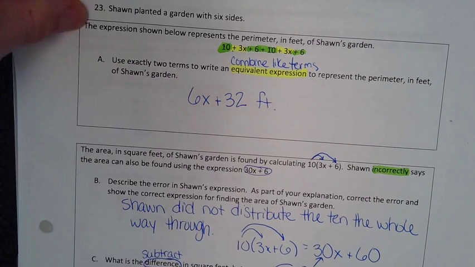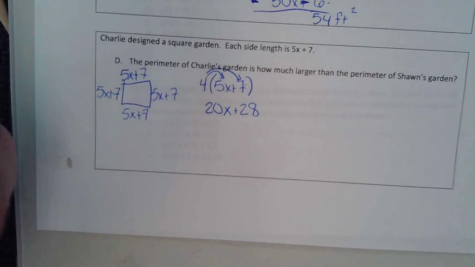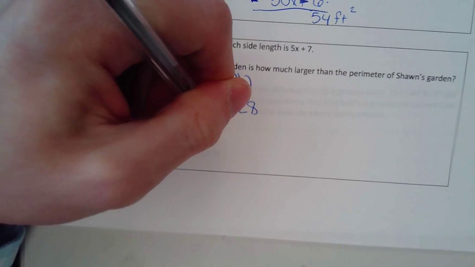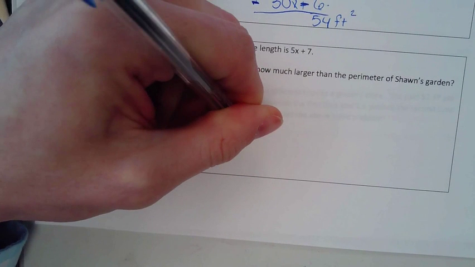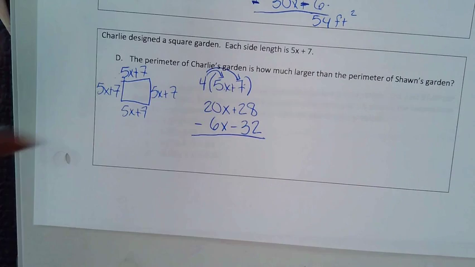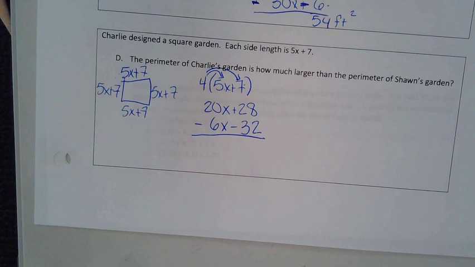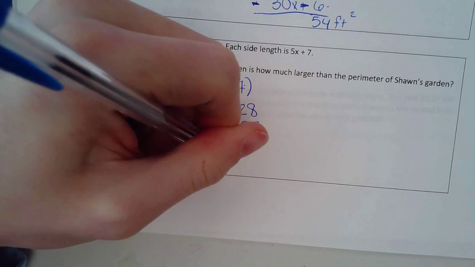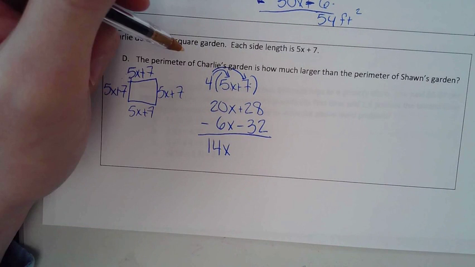So again, I'm going to subtract it out. So I'm going to subtract 6x. I'm going to subtract 32. So what is 20x minus 6x? 14x, good job. 28 minus 32.